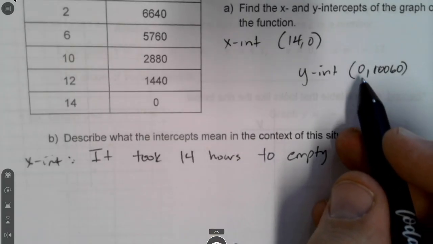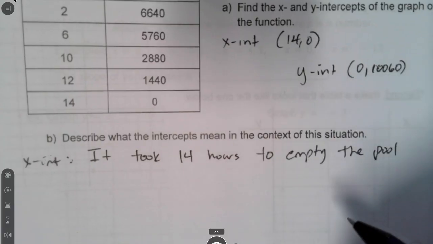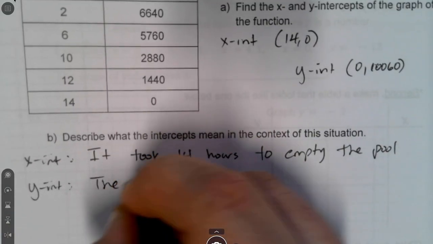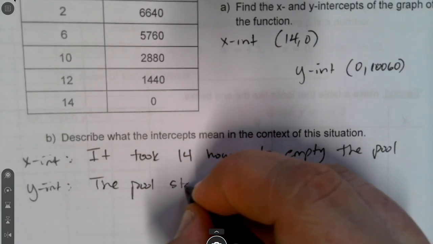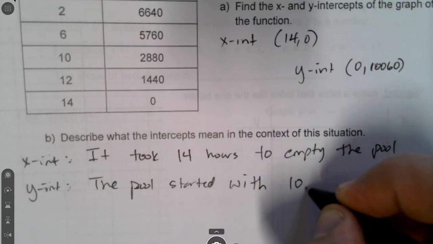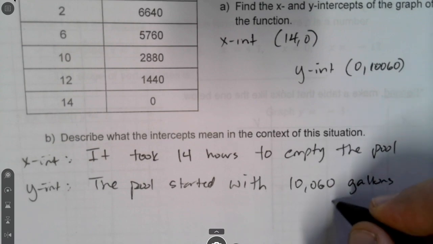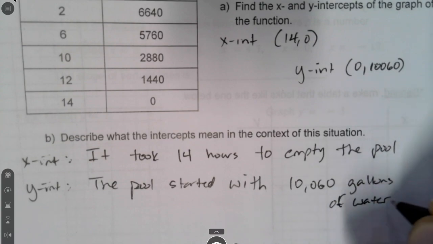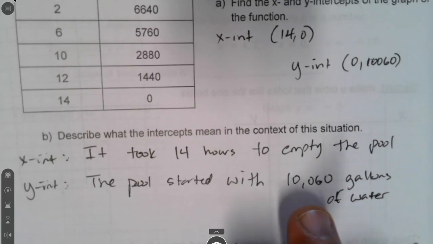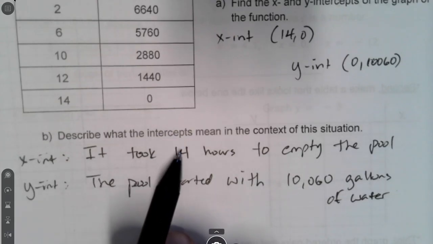Now the y-intercept says when their time was 0, meaning at the beginning, there were 10,060 gallons in the pool. So you could say something like the pool started with 10,060 gallons of water. So as I said earlier, the y-intercept is often telling you the starting amount. They started with 10,060 gallons of water in the pool, and after 14 hours of draining, the pool was empty.